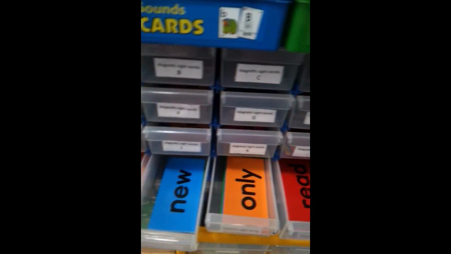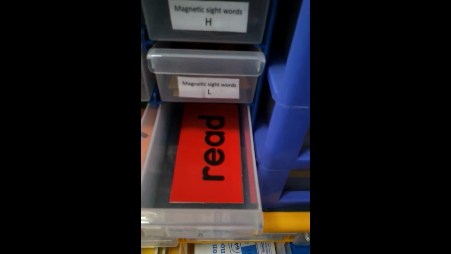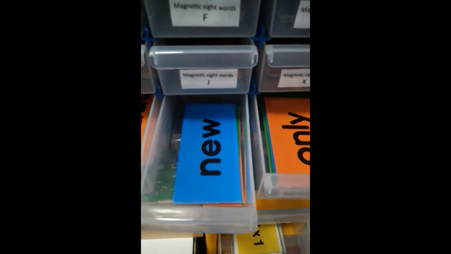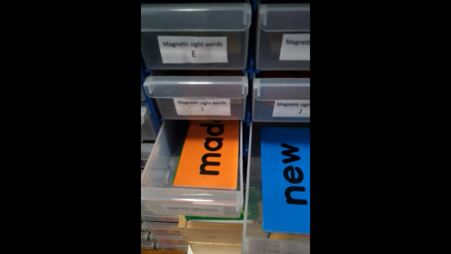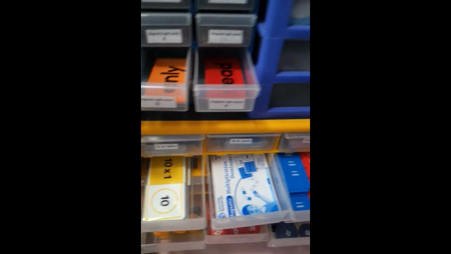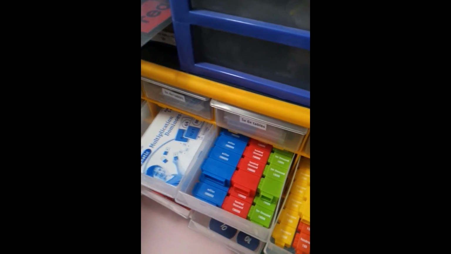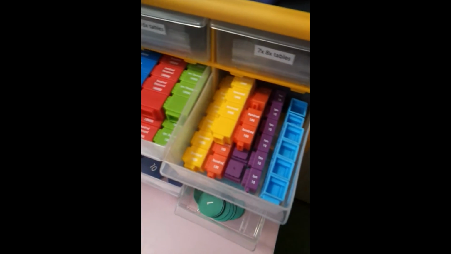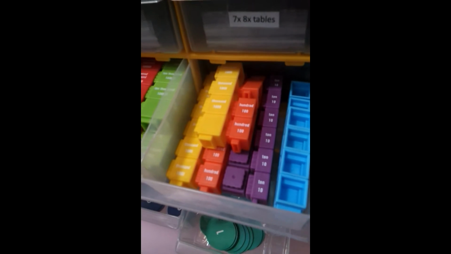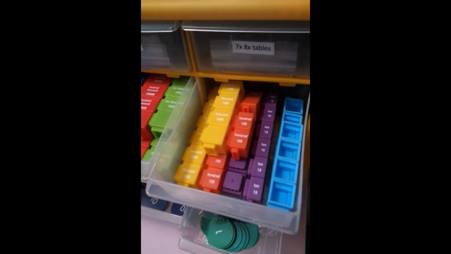Alright, next section we've got more magnetic sight words. Divided up alphabetically just so they're easy to find. They're all magnetic, so they can go on the whiteboard. Also can be used for sentence building, as well as learning sight words themselves. Alright, more maths activities. These are place value blocks, and they click together.